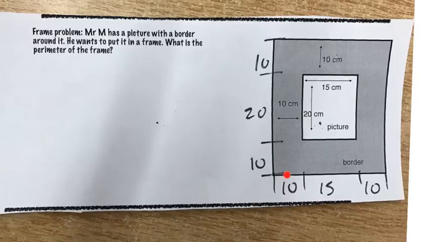So to figure out the perimeter of this whole thing, you kind of have to break it down into the different sections to figure out how wide and long it is. So what I usually do is make little ticks here to show that, well, from here to here is 10 centimeters from the border, here to here is 20 centimeters, and here to here is 10 centimeters. And that gives this a total of 40 around the outside.